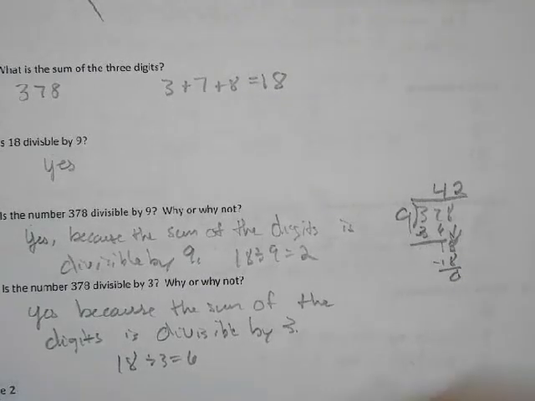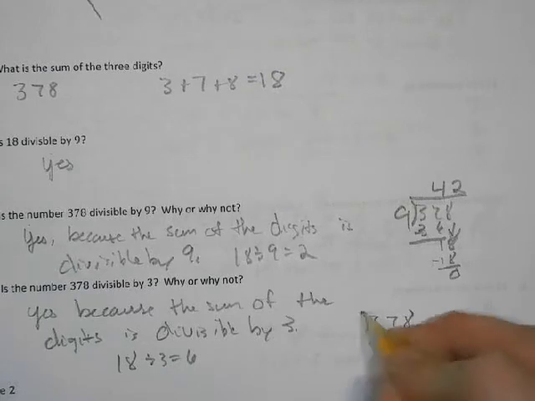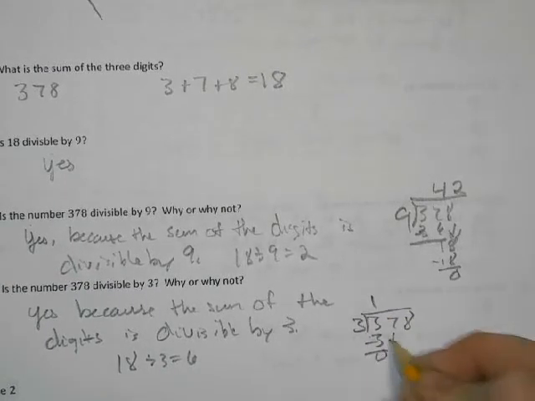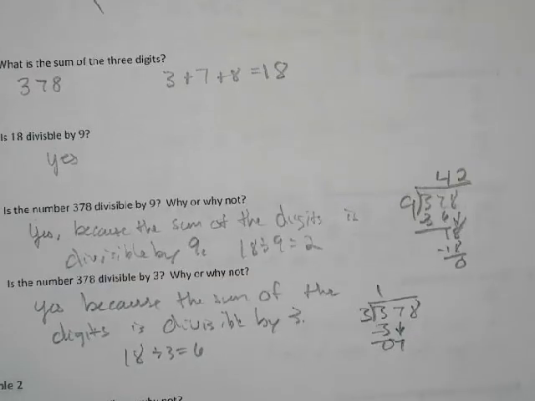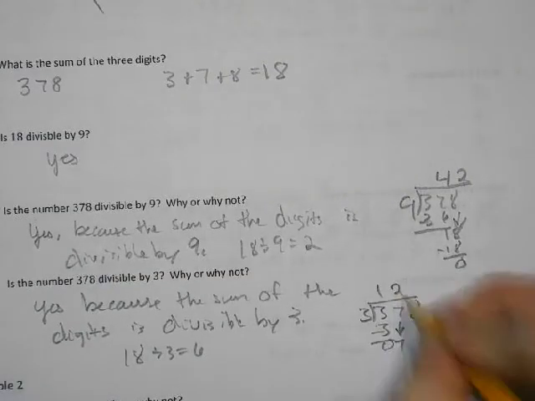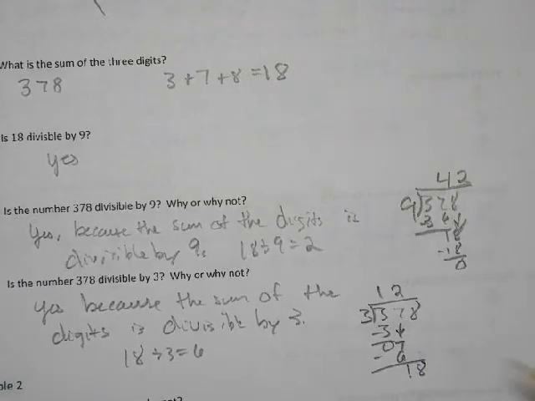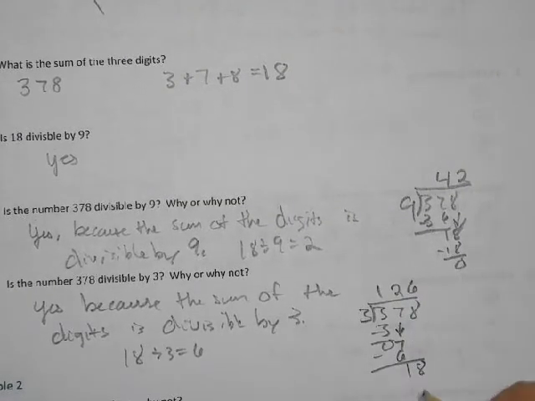And then down here, 378 divided by 3 goes in there once. Bring down the 7. 7 divided by 3 is 2. And then I get an 18. 18 divided by 3 is 6. And your problem solved. So this is your proof that it does work.